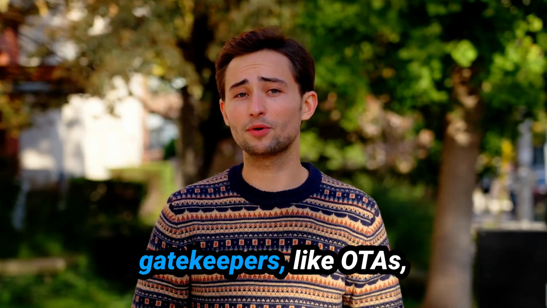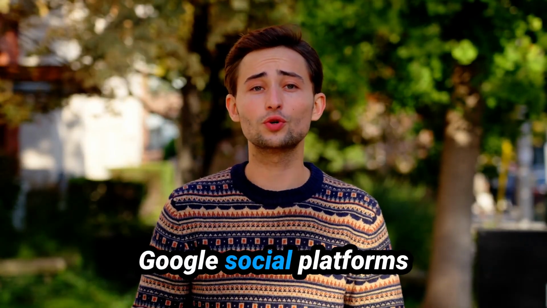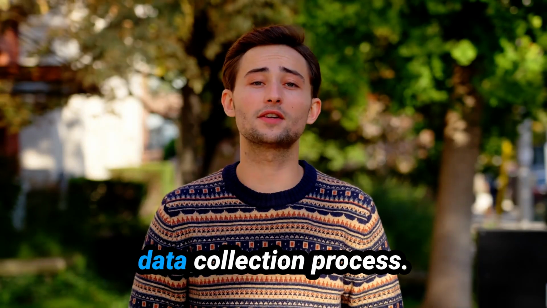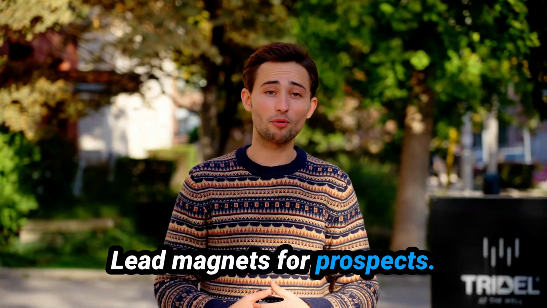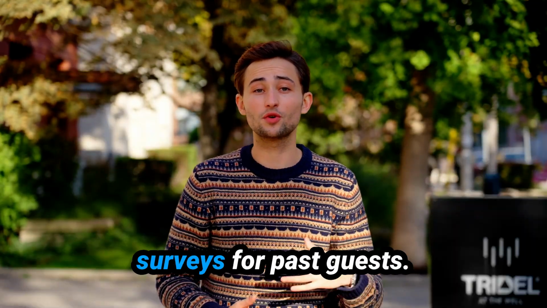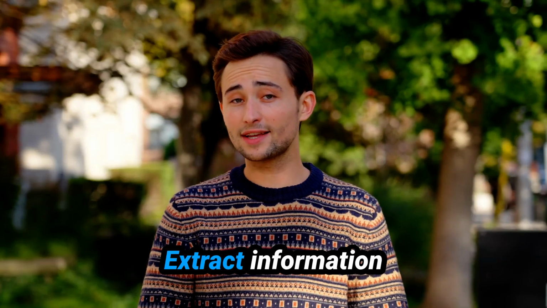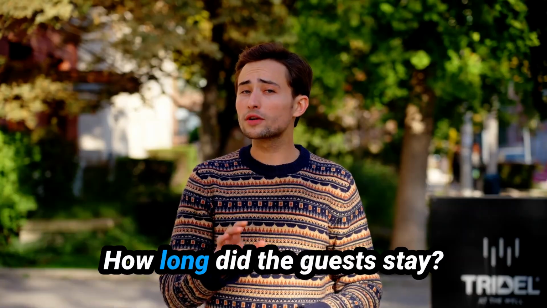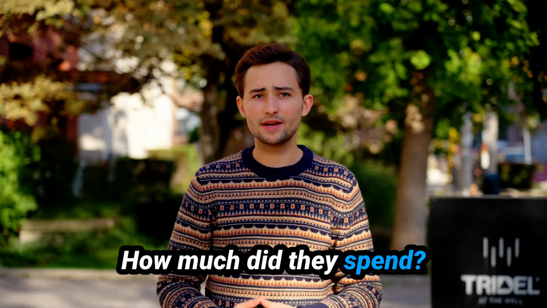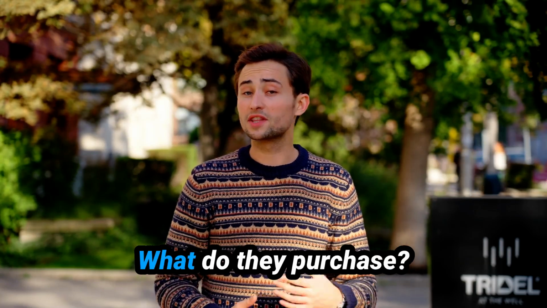Number 4, create the process of how to collect the needed data. Get past the gatekeepers like OTAs, Google, social platforms by having your own data collection process. Lead magnets for prospects, check-in forms for guests, surveys for past guests. Extract information from your systems. How long did the guests stay? How much did they spend? What did they request? What did they purchase?